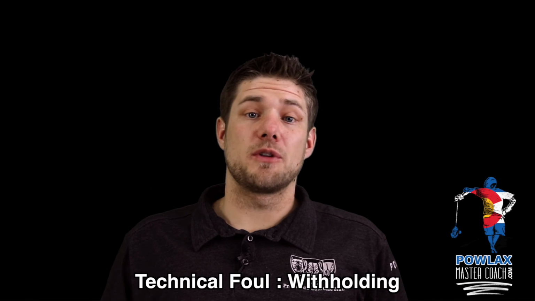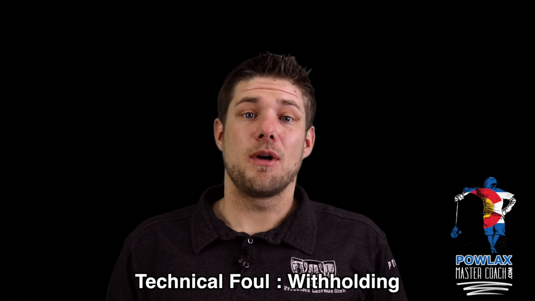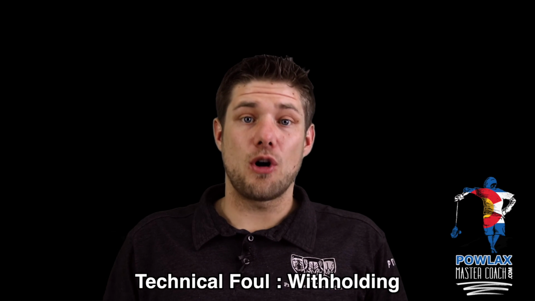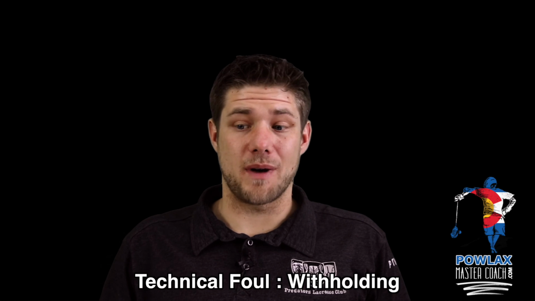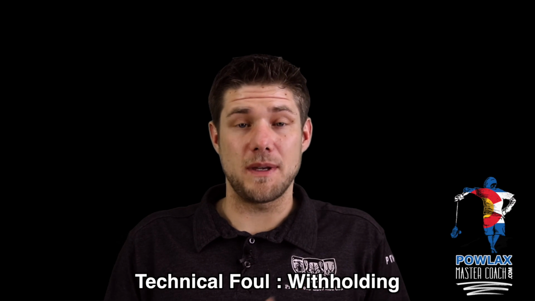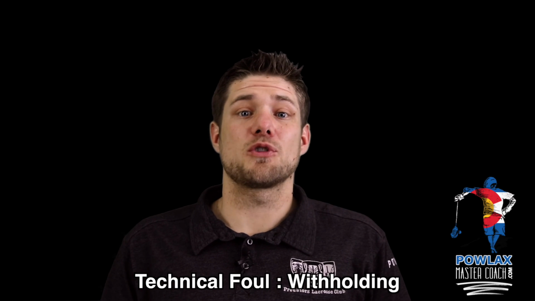Withholding the ball from play pretty much means that you cannot at any point in time withhold the ball by laying on the ball or trapping it with your stick. And if you end up doing this multiple times by just trapping the ball wherever it may be, this can actually result in an unsportsmanlike conduct foul.